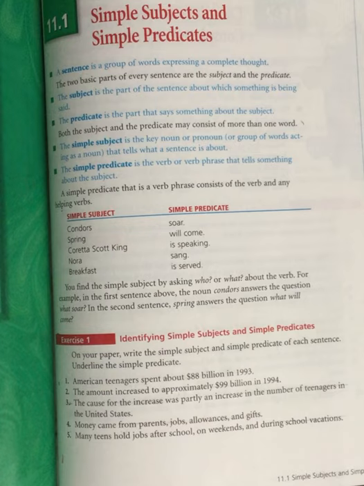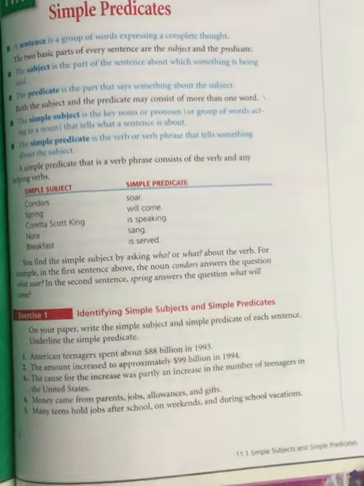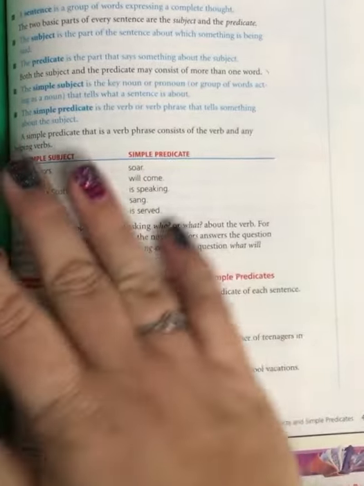Nobody wants to write all these sentences down, right? Oh, I can read them now. Okay, so put your sheet protector over this page 497.